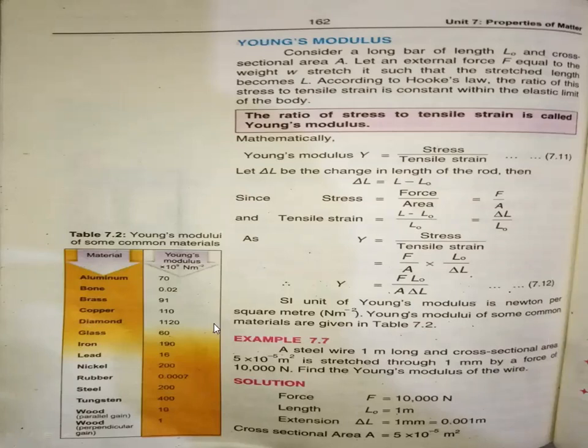Young's modulus of some common materials is given in tables. You can see Young's modulus of aluminium is 70 into 10 to the power 9 Newton per meter square. Similarly, bone has a Young's modulus value of 0.02 into 10 to the power 9 Newton per meter square. Copper is 110. So different values are given for Young's modulus for different materials. I told you the ratio of the stress to the tensile strain is called Young's modulus.